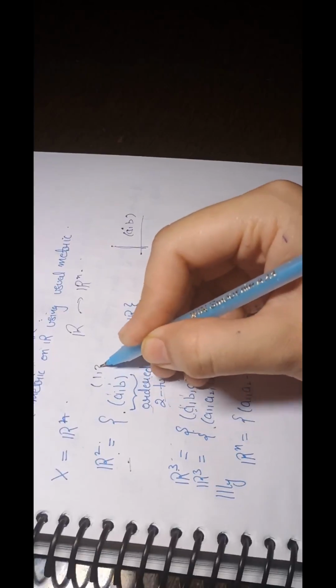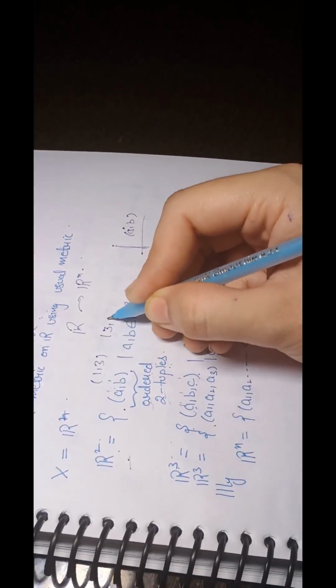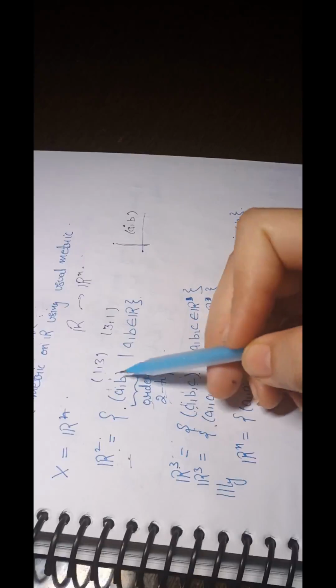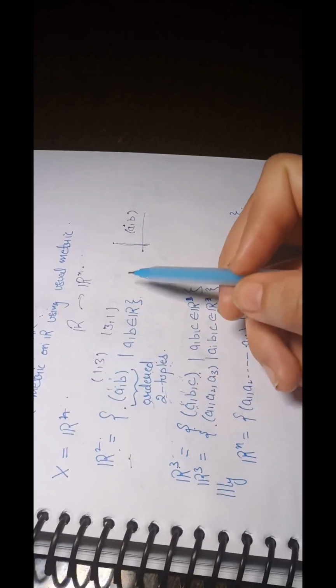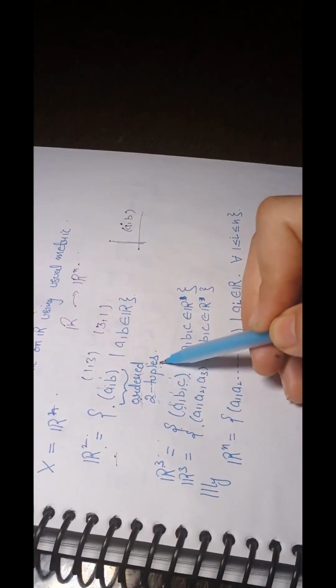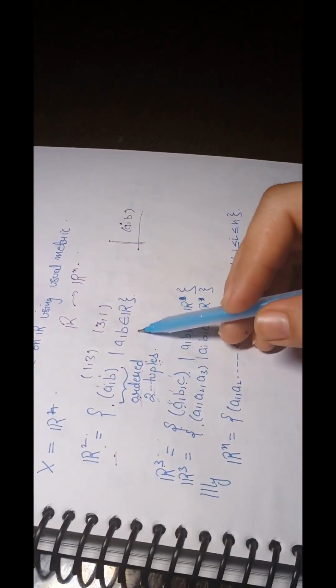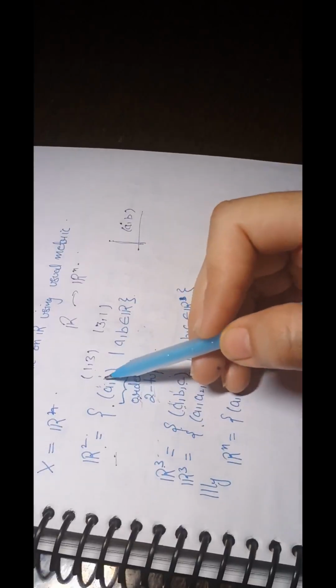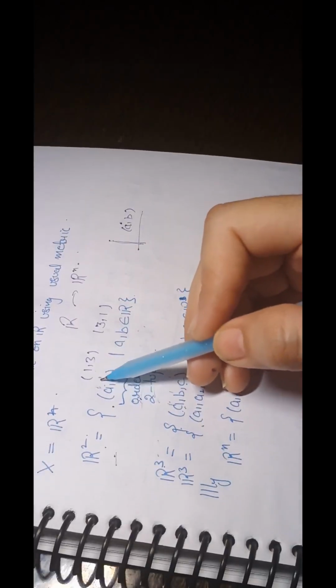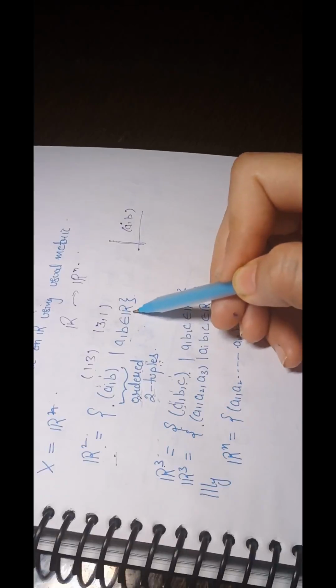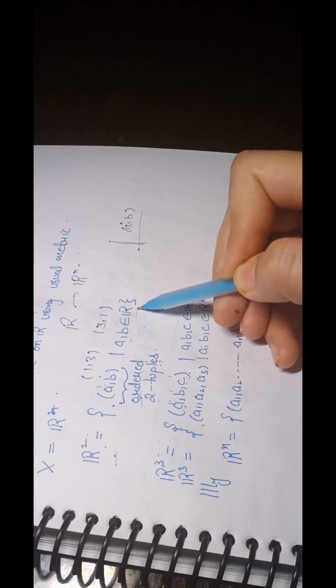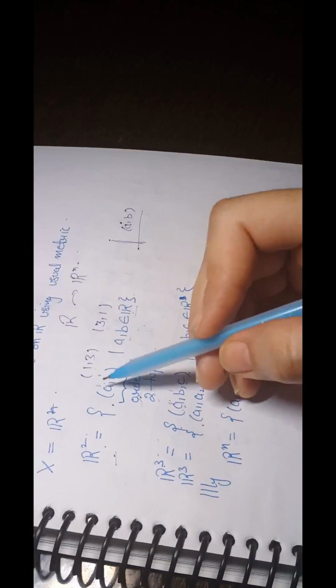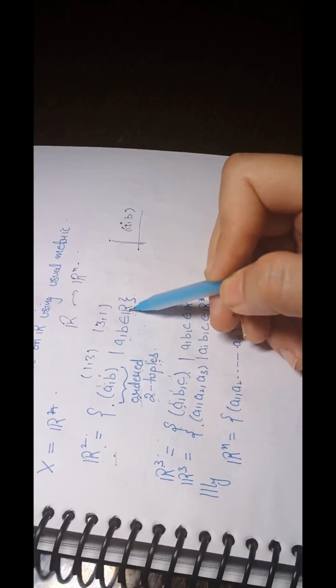Here 1 comma 3 and 3 comma 1 are two different elements. So we cannot change the order. If we change the order, the element will change. This is the definition of R2, and every coordinate here belongs to the set of real numbers. A and B are both in real numbers.